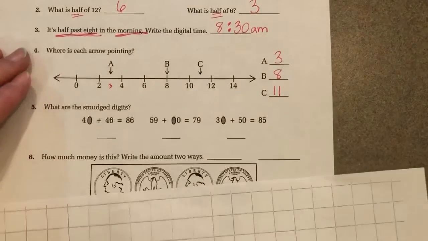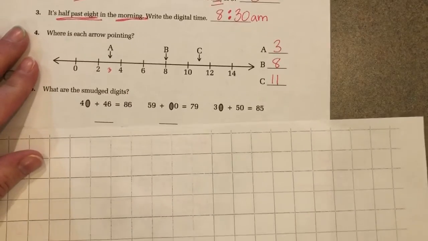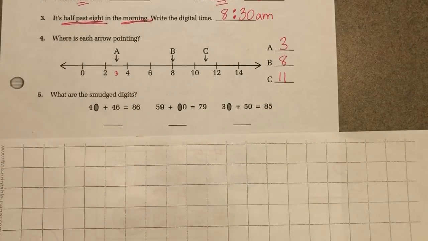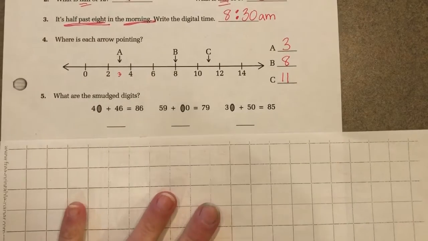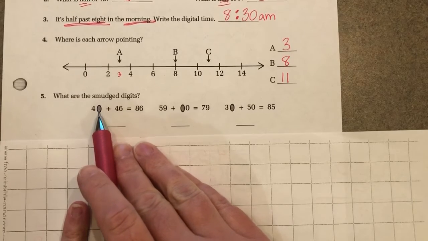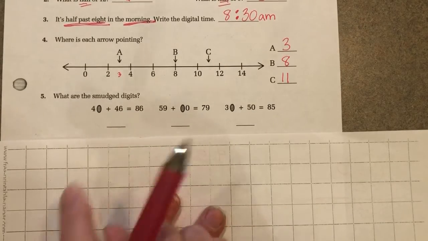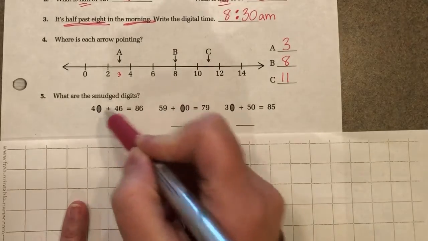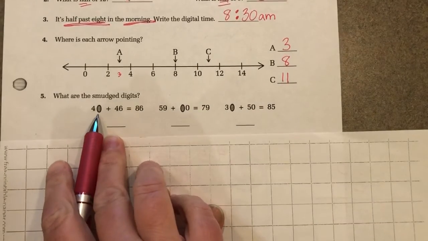All right. Now here's another new skill, I believe. I don't remember doing this with you. So this is a little tricky for me, and it might not be for you. Let's see. So they smudged out a digit. They put a little chip or a little shaded area over one of the digits. Okay, so pretty much they scratched it out, and they want us to figure out what's under there.